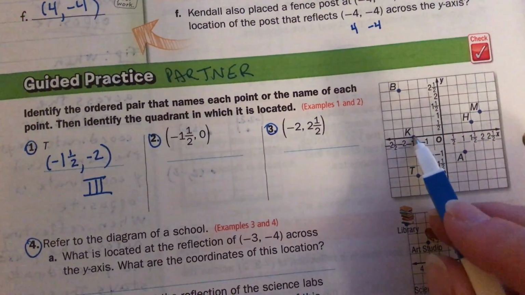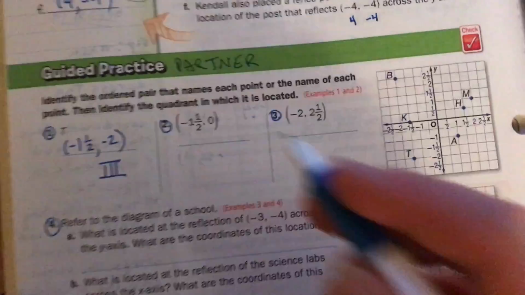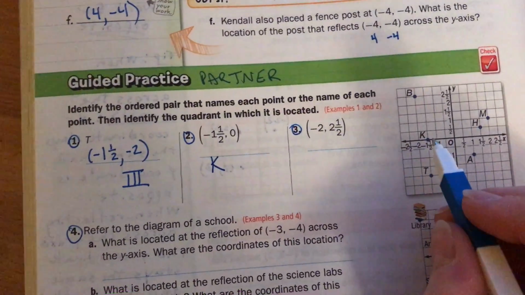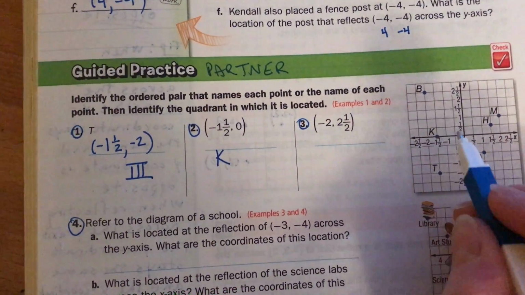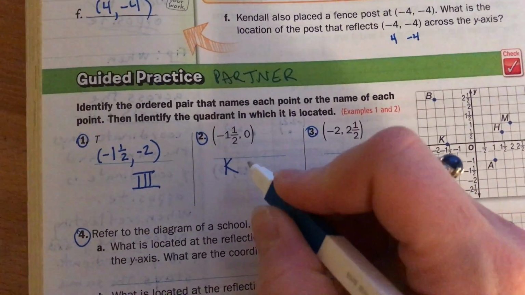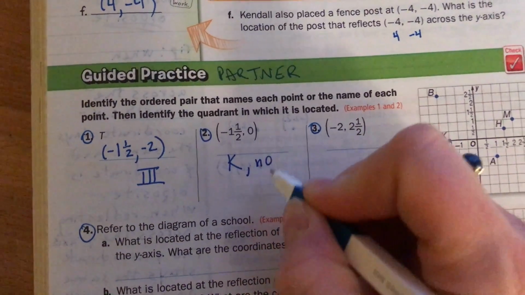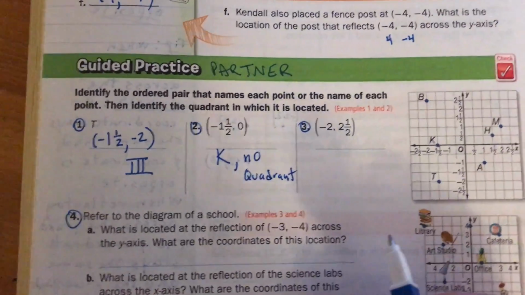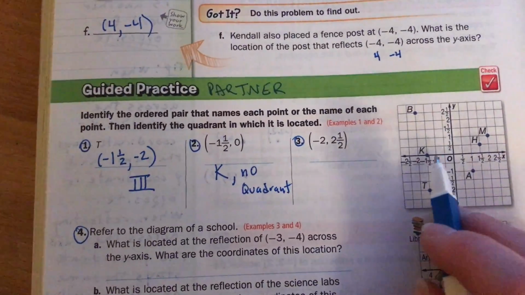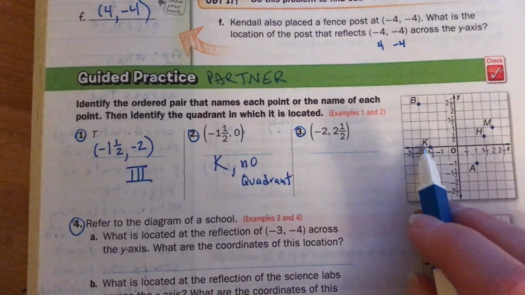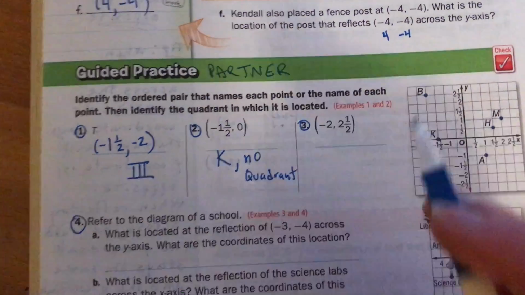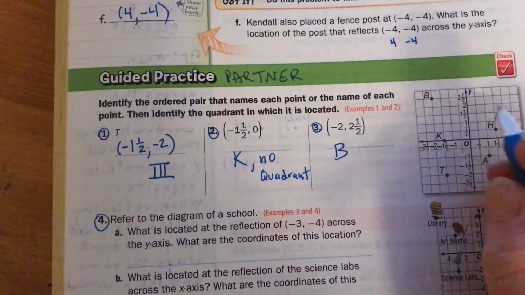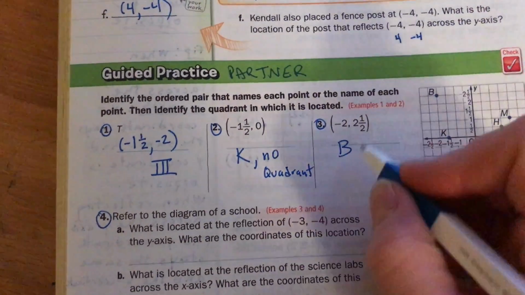Let's see, -1.5 and then 0 is K. And since that is on the axis line, it's not in a quadrant. So no quadrant. -2, 2.5. -2 and then +2.5, that would be B, and that's located in quadrant 1, 2.